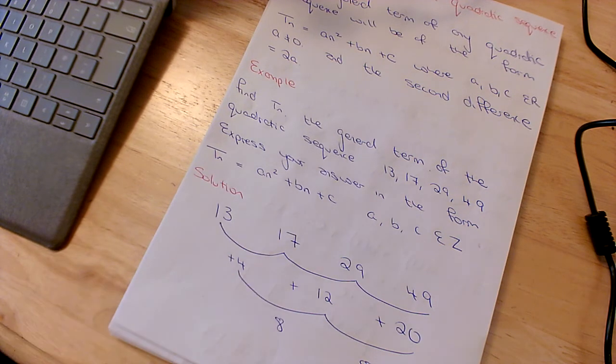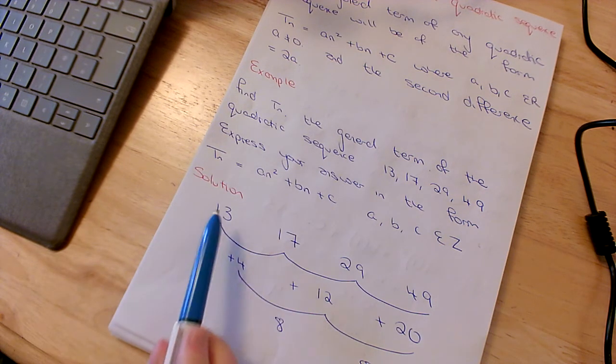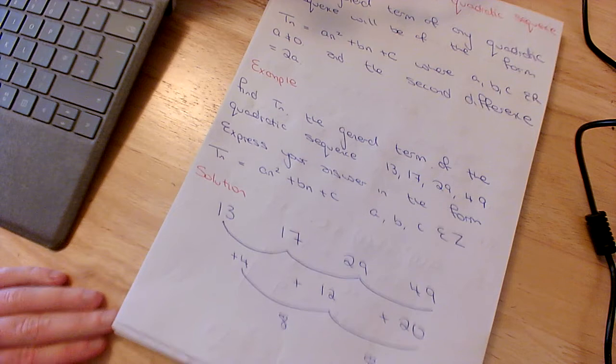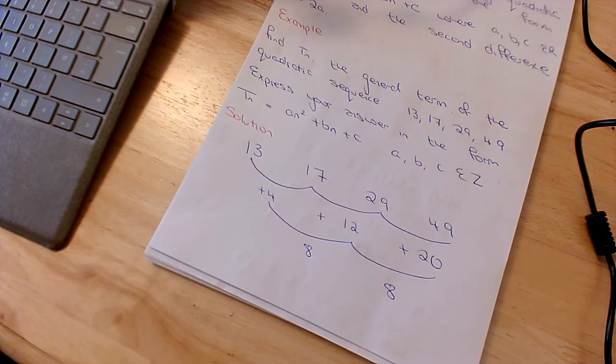The first thing I do is draw out my sequence 13, 17, 29, 49. I get my first difference. If the first difference is the same, it would be linear. If the second difference is the same, it's quadratic. And if we go on to a third difference and it's doubling, tripling, quadrupling, it's going to have to be an exponential function. But we know it's going to be a quadratic. They've given us enough information. That's what they want us to find.